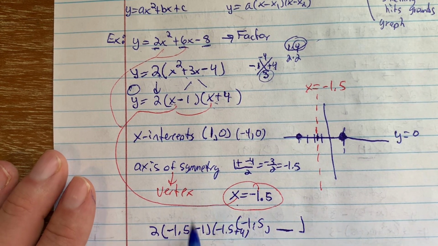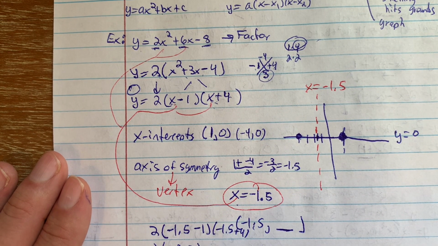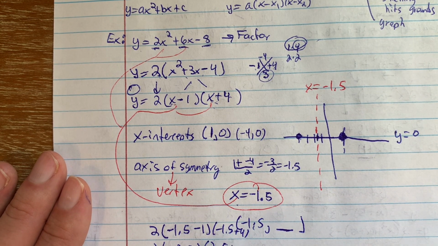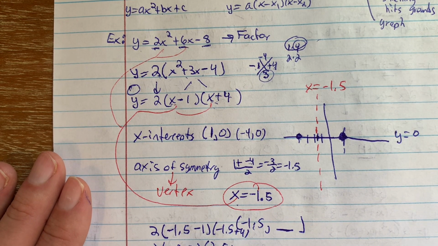I'm sorry, that got messy. I put in negative 1.5 here and here, and I'm going to simplify. 2 times negative 2.5 times positive 2.5. 2 times negative 2.5 is negative 5 times 2.5. When you multiply, there's no distributing. You only distribute if there was a plus in between here.